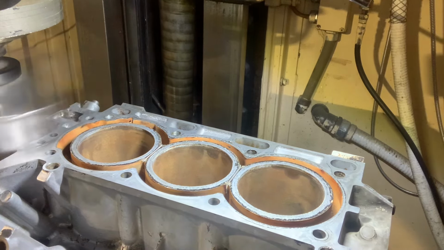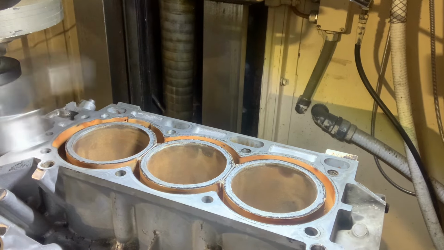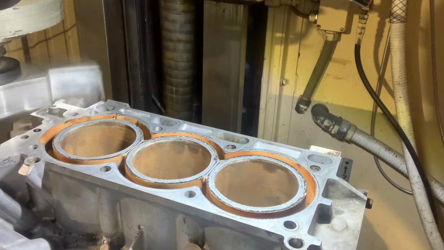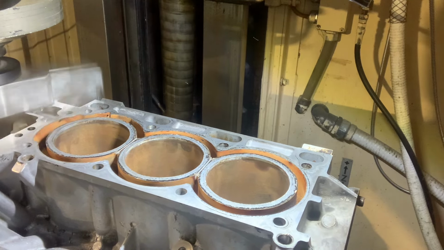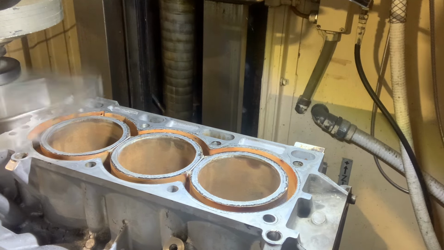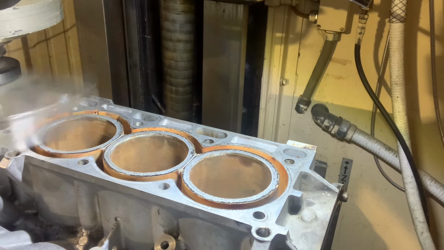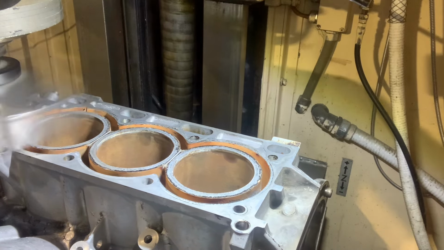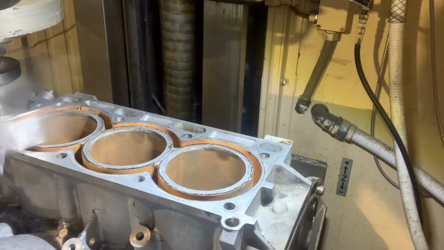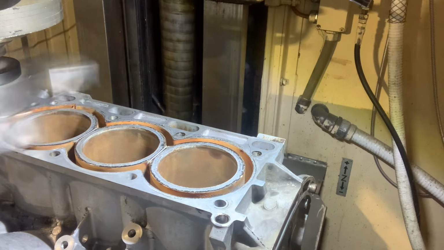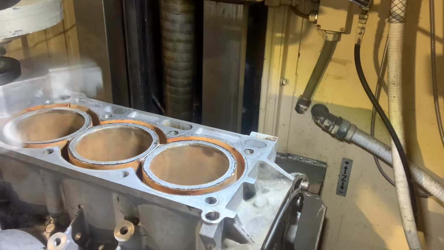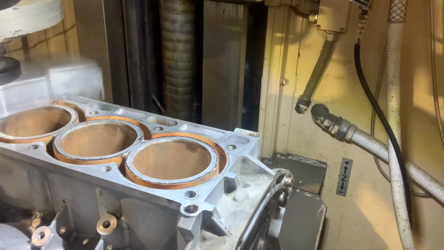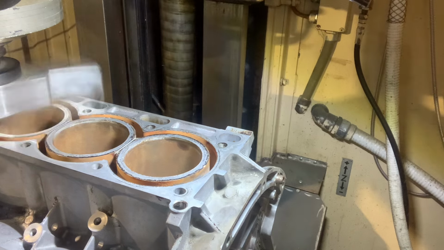I'll go a little bit faster, 5 inches a minute. I just moved it to 8 inches a minute because it looks like we're barely gonna touch it.